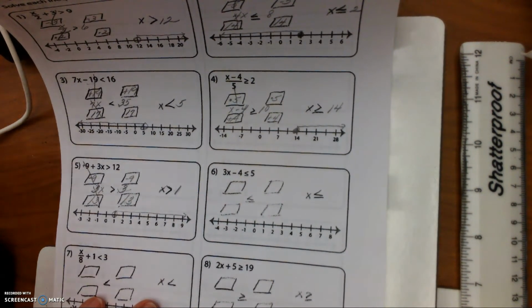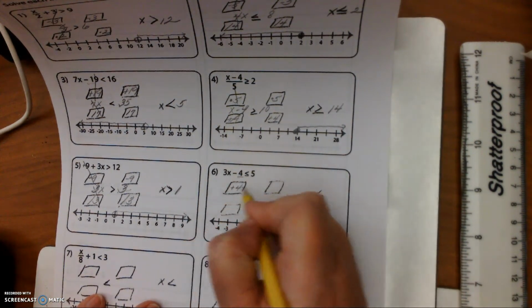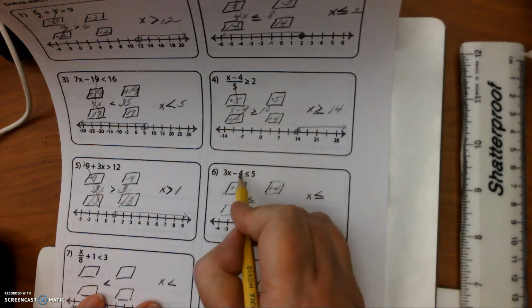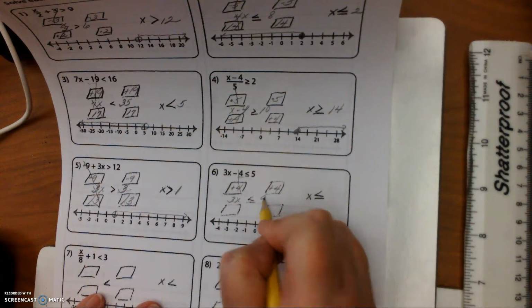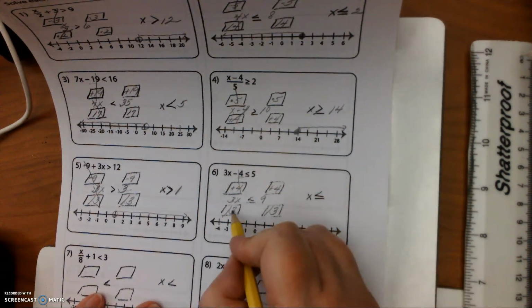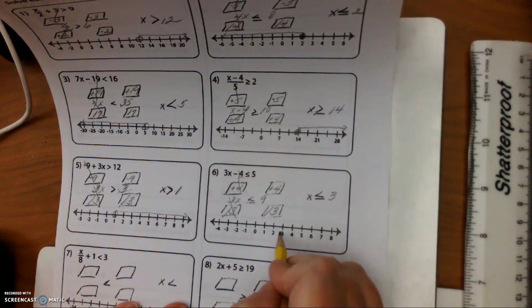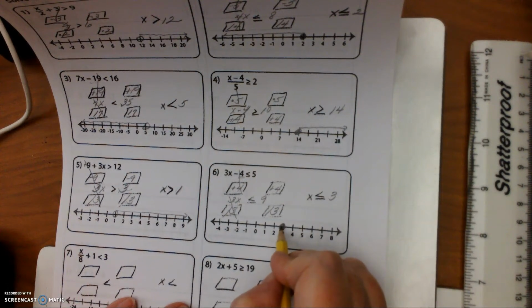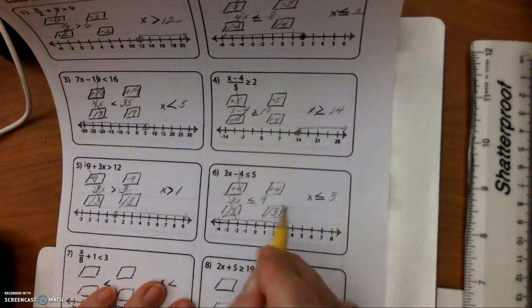Now 3x minus 4, we want to get rid of the constant first. So subtraction, the inverse is addition. You do both to the same side. You cross out this. 3x is 4. 5 plus 4 is 9. Then 3 times x, remember the inverse of multiplication is division. We want to get rid of the coefficient of 3, so divide both sides by 3. So x is 9 divided by 3, which is 3. So then we go to the 3, and it's a solid circle because it's less than or equal to, and because it's less than, it goes to the left.